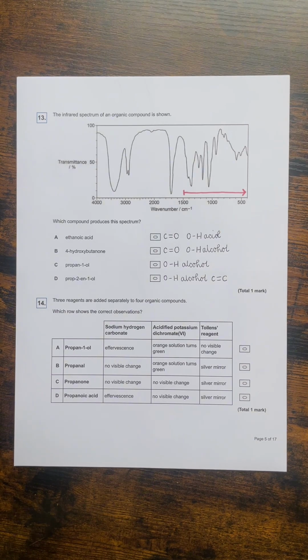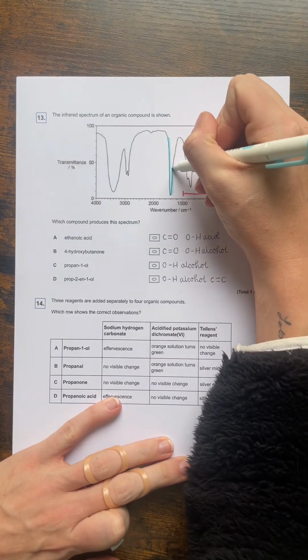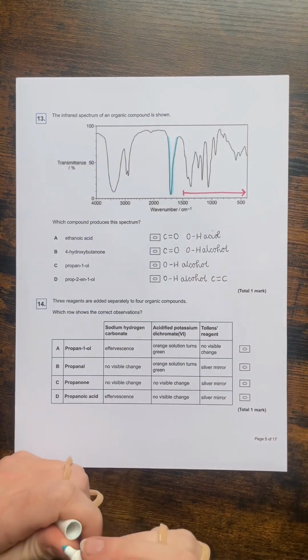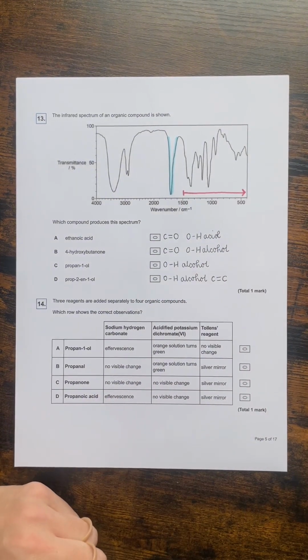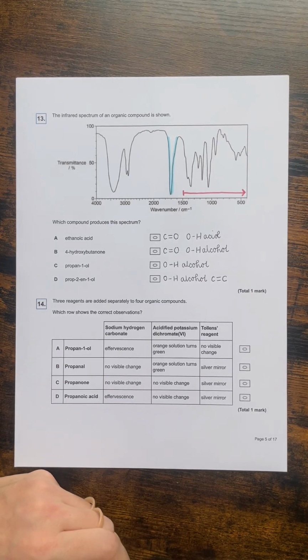And then all we would be doing is having a look at where the peaks line up with the x-axis and those wave numbers. So that light blue peak there is just over the 1,700 cm⁻¹ mark.